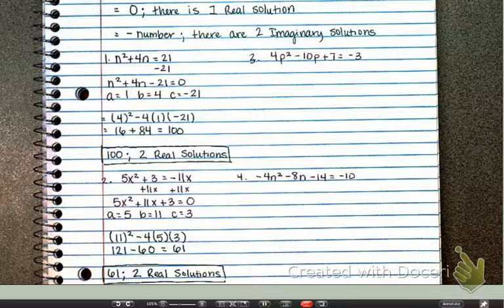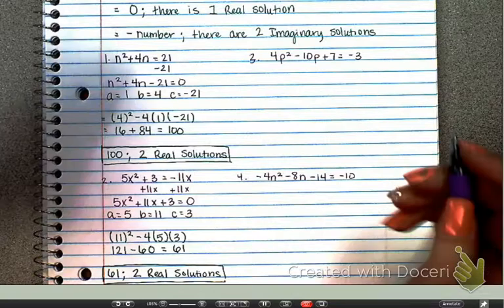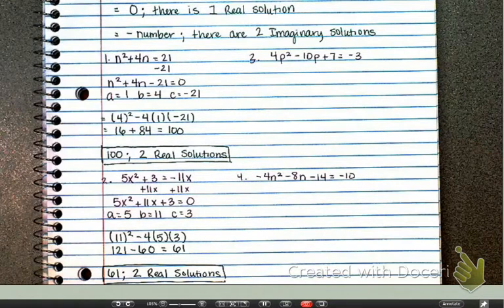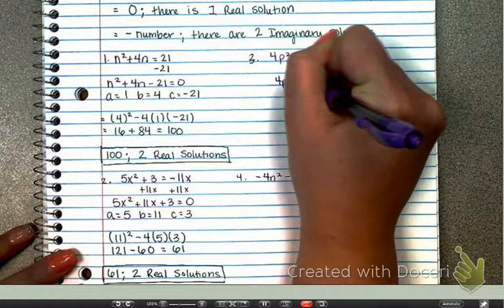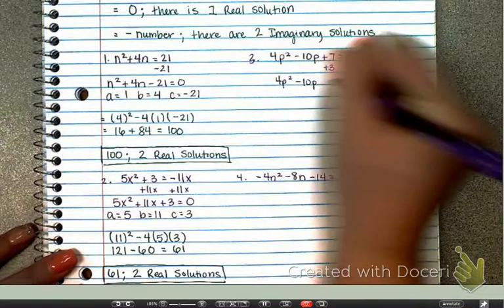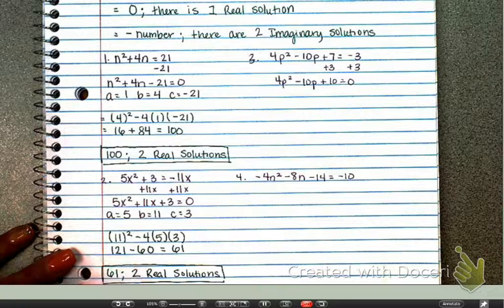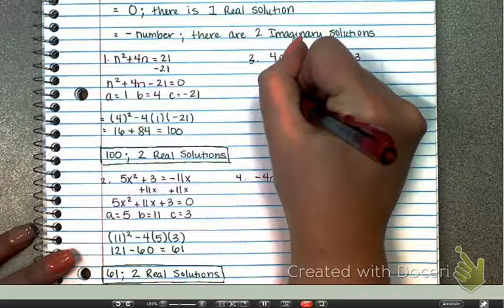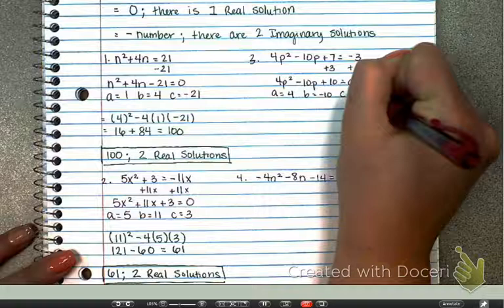So for number 3, what should I move? The 3. So I'm going to add 3 to both sides, giving me 4p squared minus 10p plus 10 equals 0. Right? Where a equals 4, b equals negative 10, and c equals positive 10.